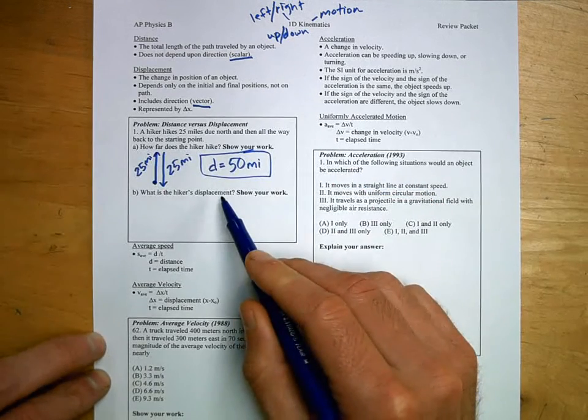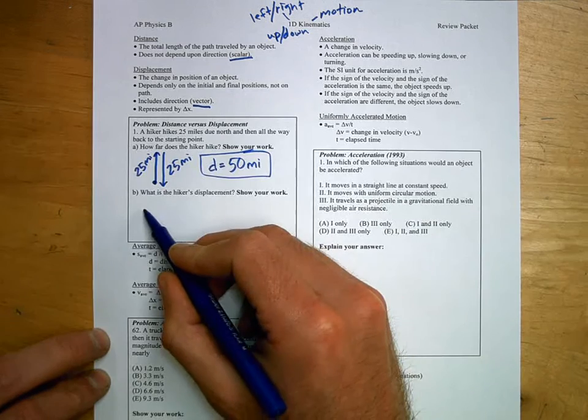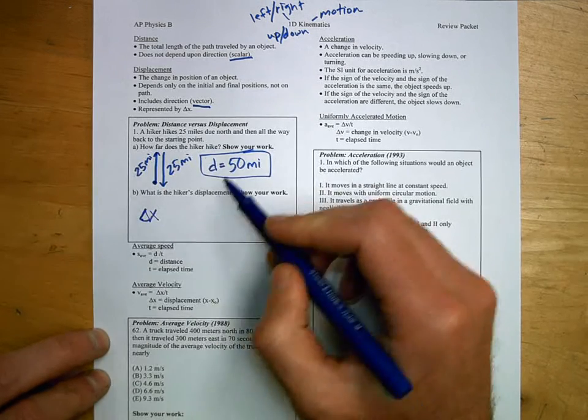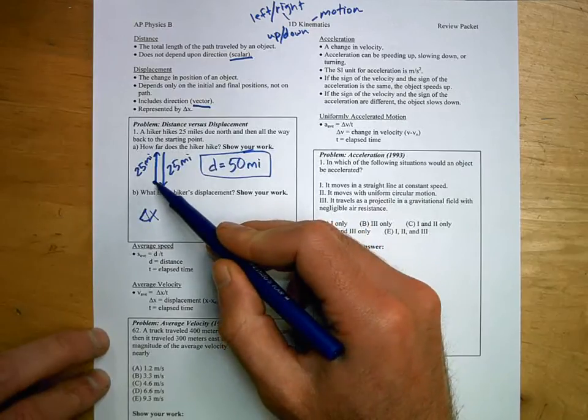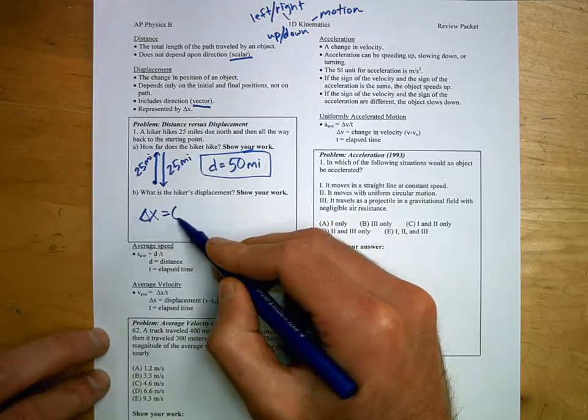What is the hiker's displacement? Displacement points from where you start to where you end. It's a vector. Well, if we start and we end at the same point, the displacement is 0.